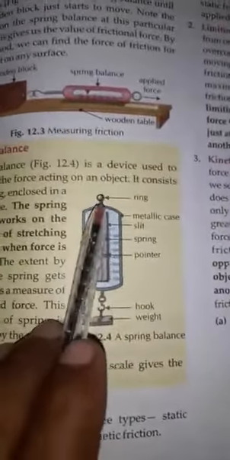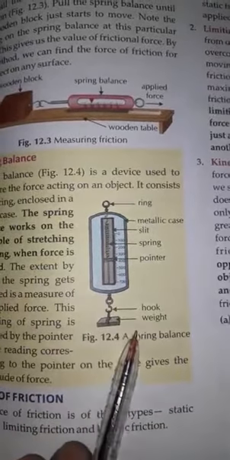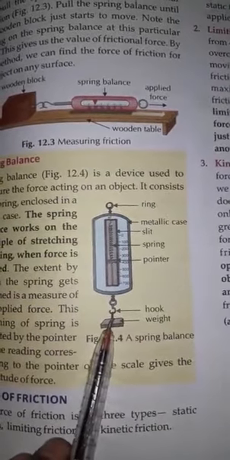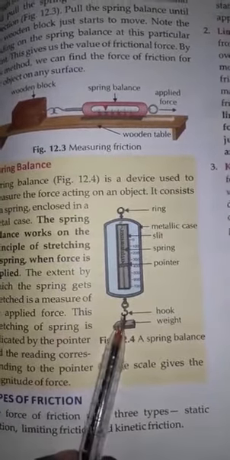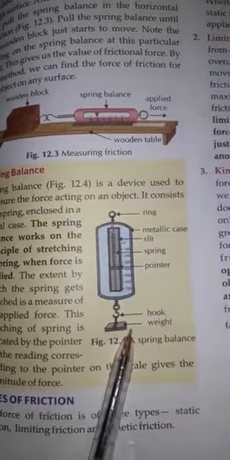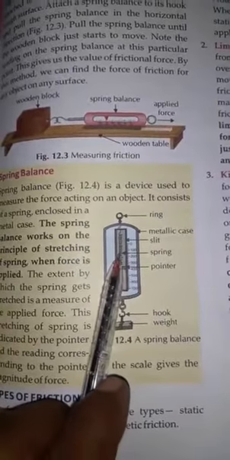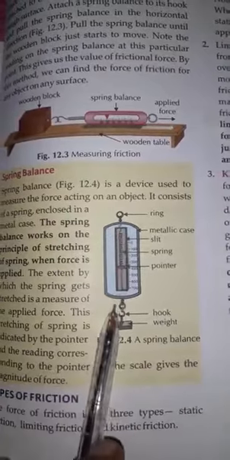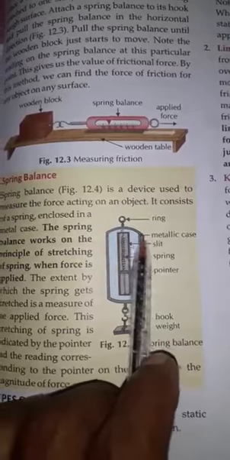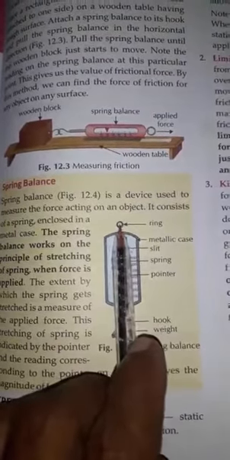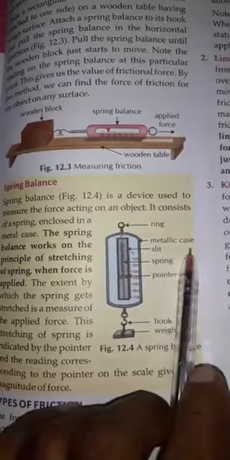This is a spring balance, and on this hook we will tie a weight. This is the pointer, this is the spring, and this is a rectangular slit, and one ring is here. And this is a metallic case.